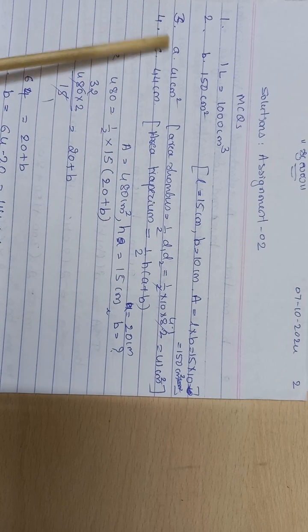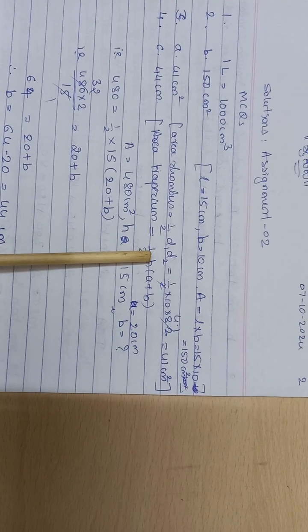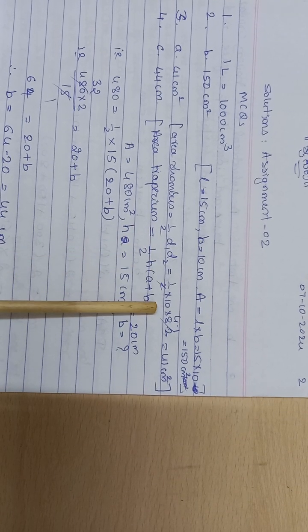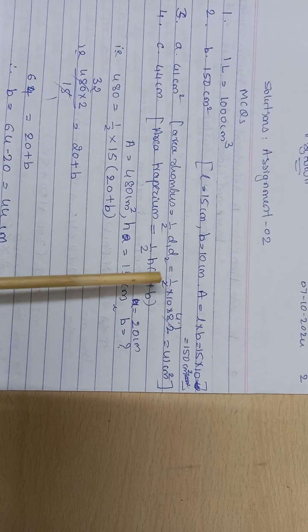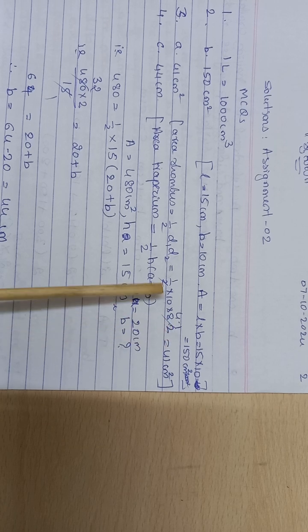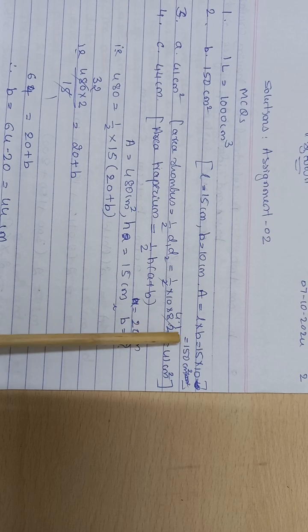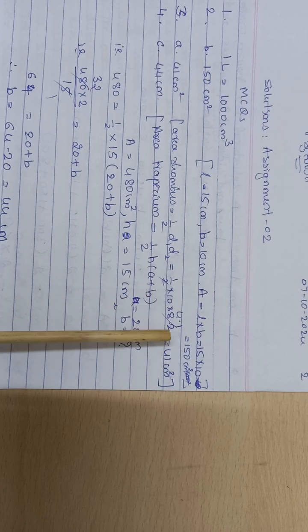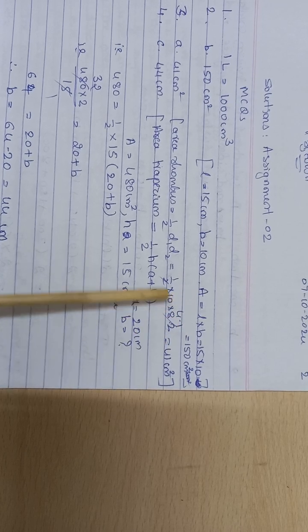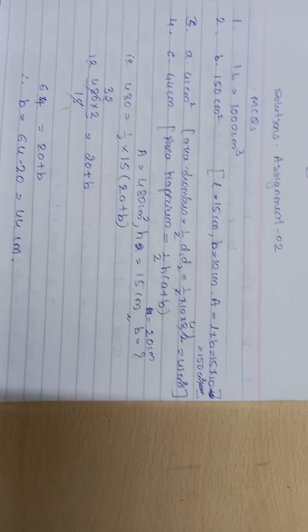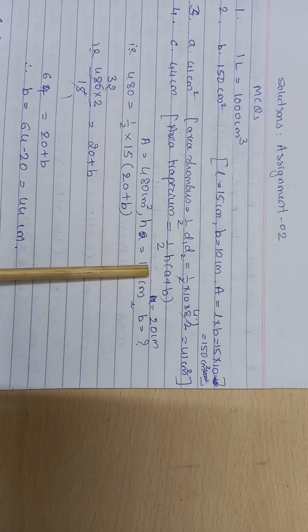Then the third question. Area of a rhombus is found by half into d1 into d2, where d1 and d2 are the diagonals of a rhombus. Here d1 is given as 10 and d2 is given as 8.2. So by dividing this by 2, we will get 2 ones are 2, 2 fours are 8, and the decimal point is written as it is, 4.1. So 4.1 into 10 is, 0 is added to the product and one decimal place is moved, 41 centimeter square.